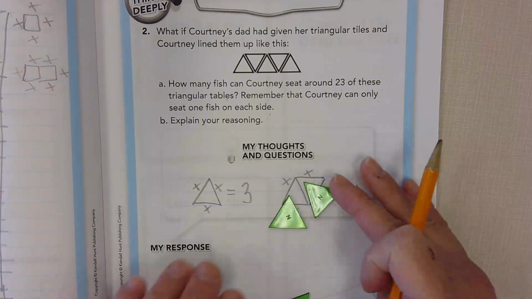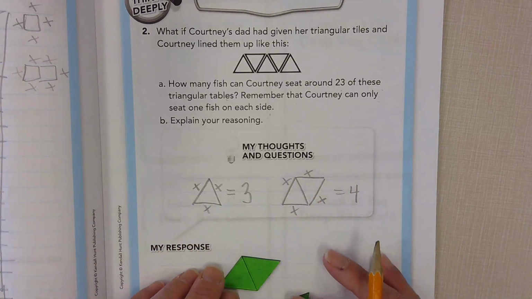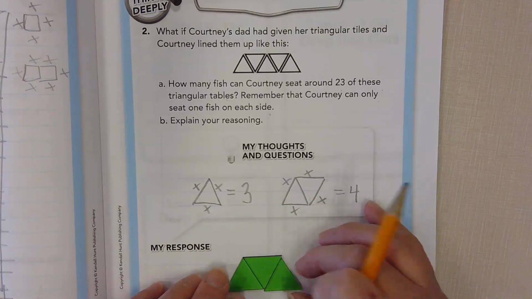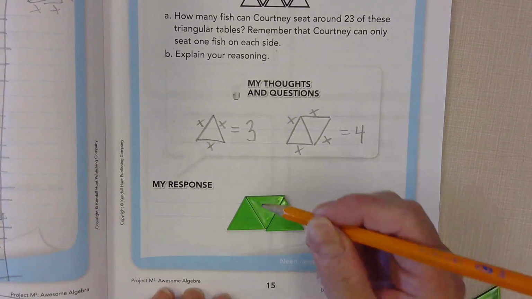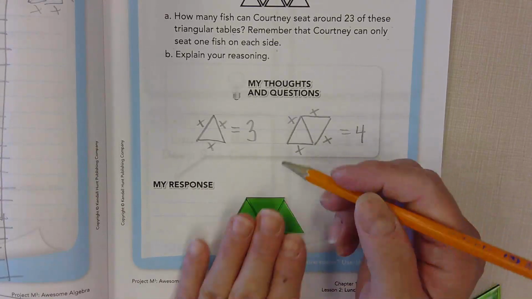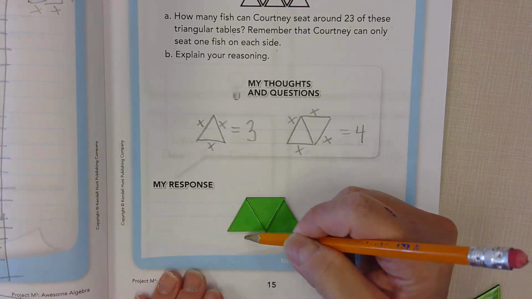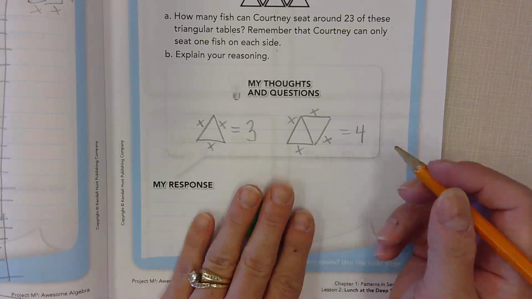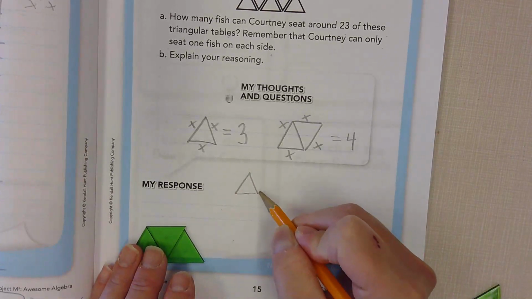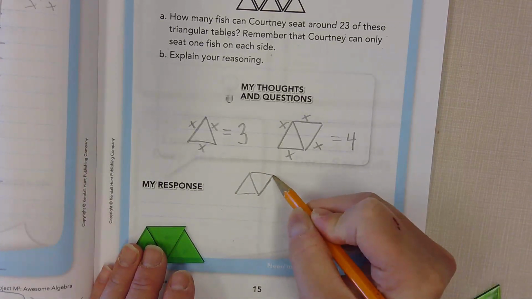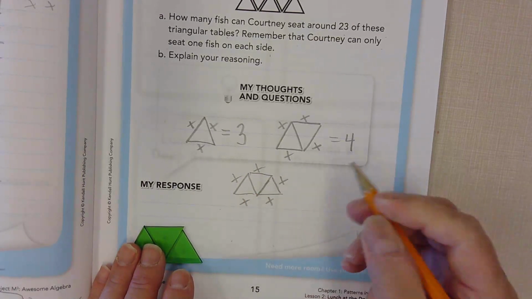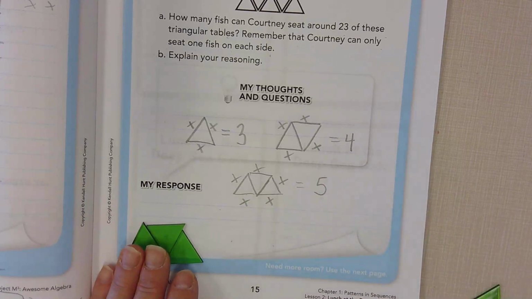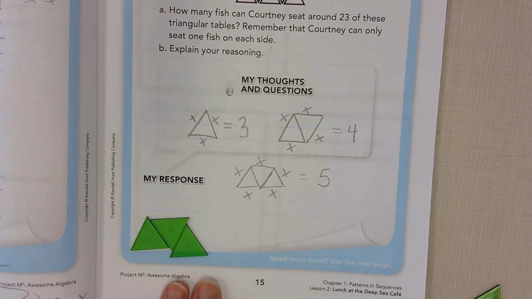If we actually added another table, that might help us to get to that point, okay? So down here, I'm going to add another table, put the X's around there. 1, 2, 3, 4, 5. So when we have a total of 3 tables, we have 5 total fish that are able to sit around there.